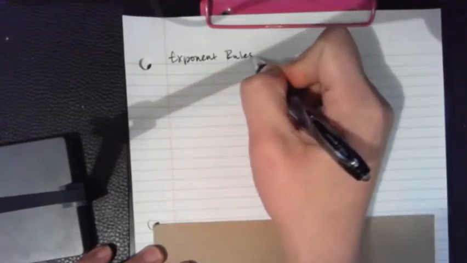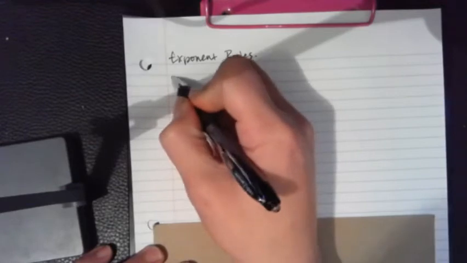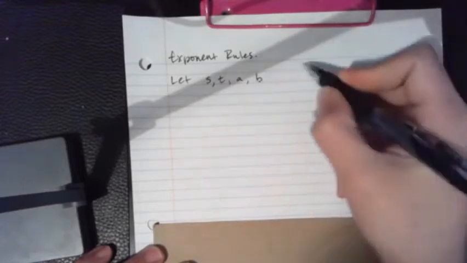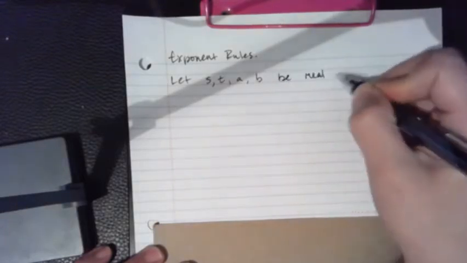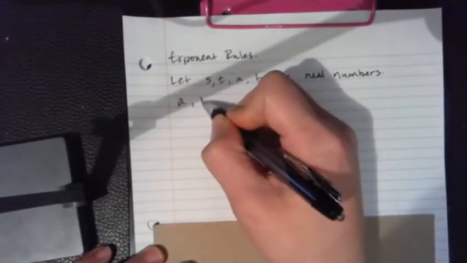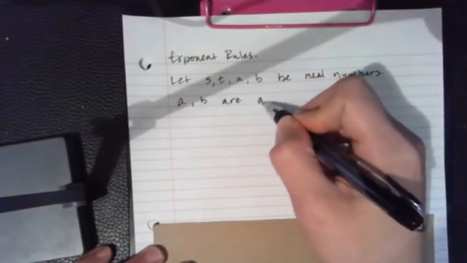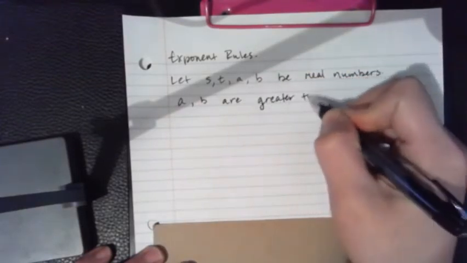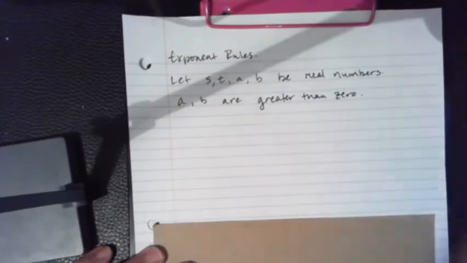Okay, in this video we're going to start talking about logarithms, but before we do that, let's review our exponent rules. Let S, T, A, and B be real numbers, and A and B are greater than 0. That means they're positive, okay?